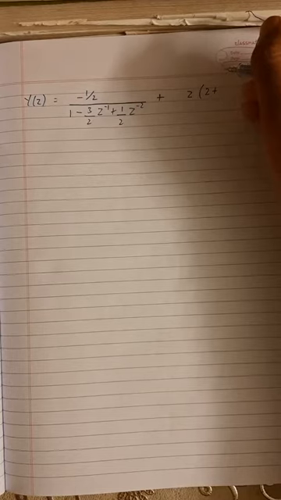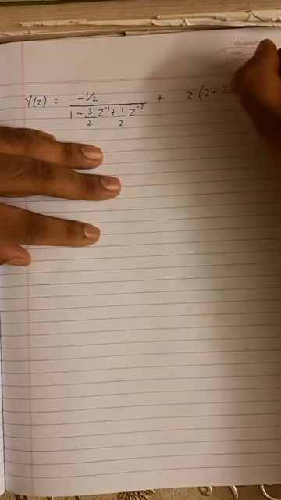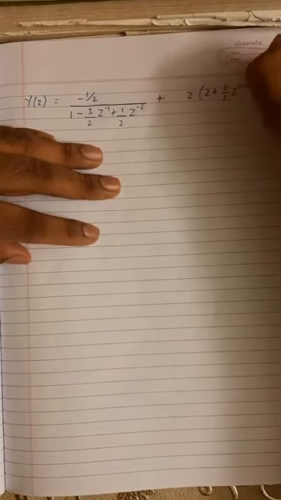No, it is 2, yes, 2 plus 3 by 2 z inverse.